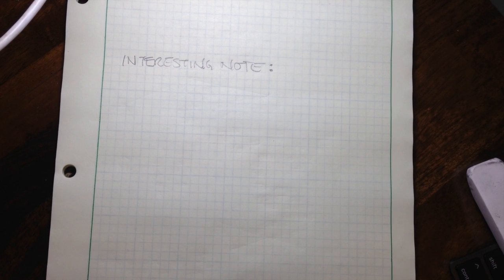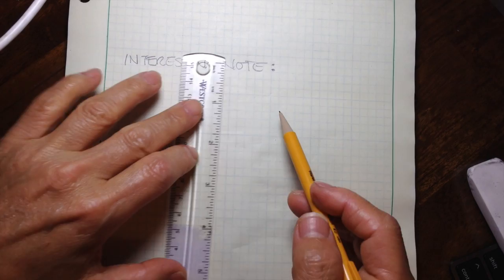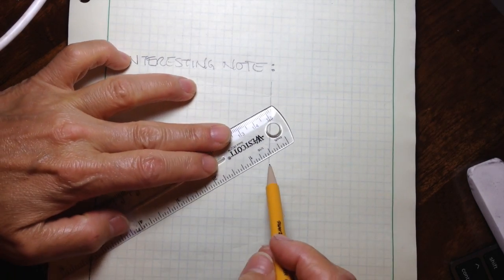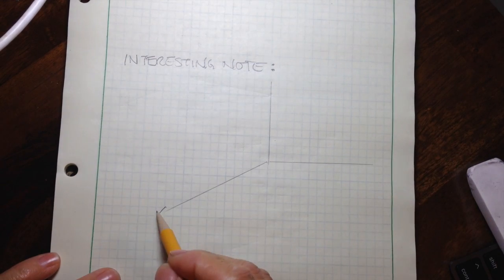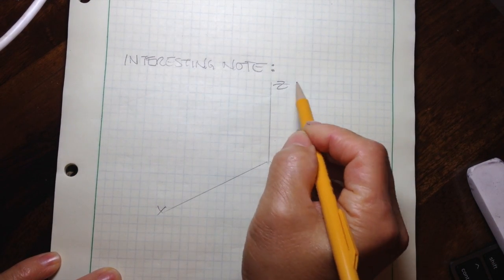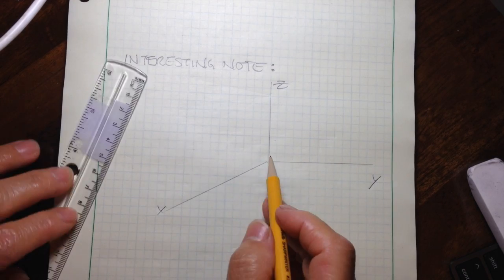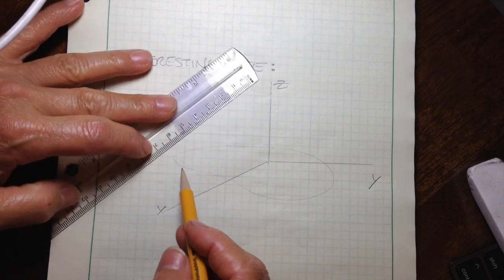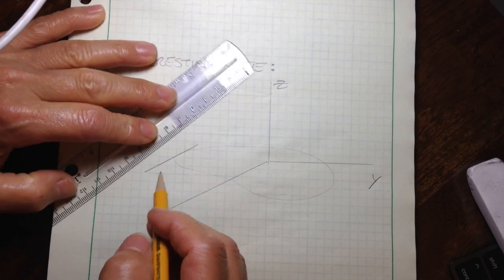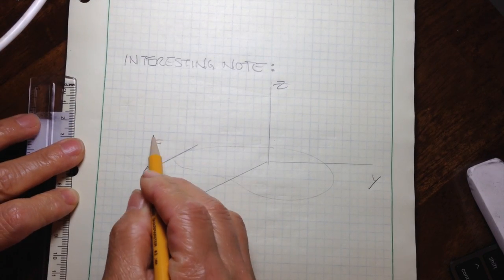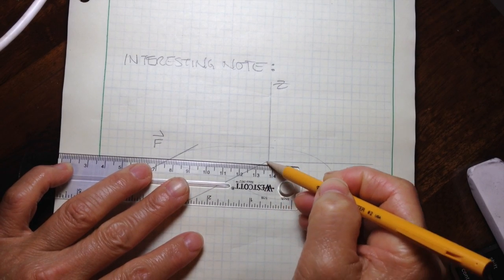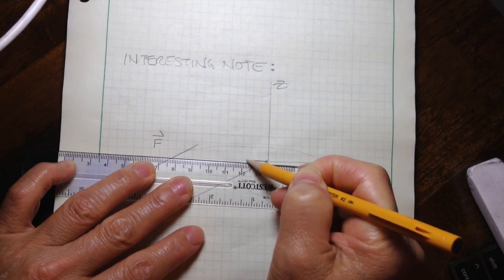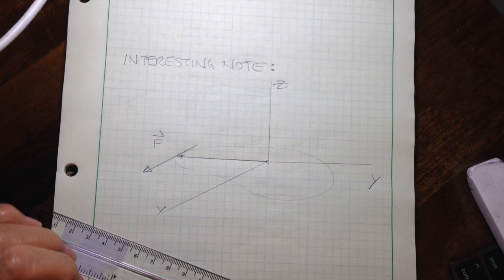Here's an interesting note about the magnitude of the moment vector. So consider again this x, y, z coordinate system, and suppose we have that same body here and a force is being applied to it. And we have this position vector. Okay, so that's my position vector.